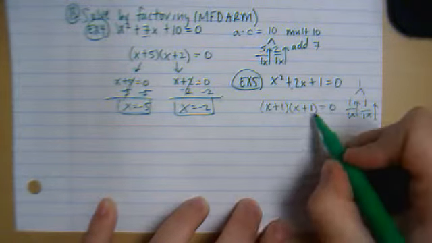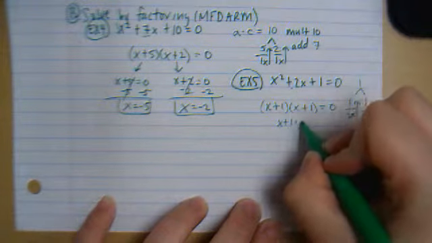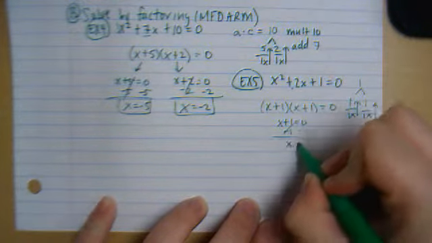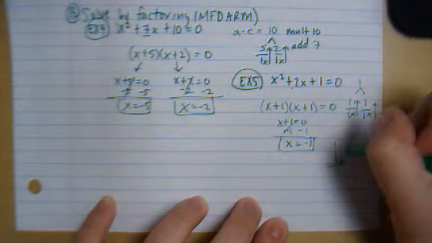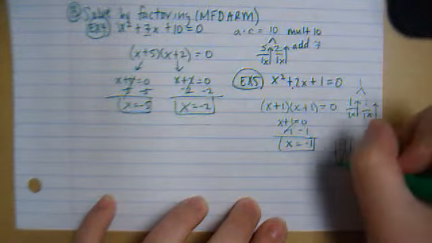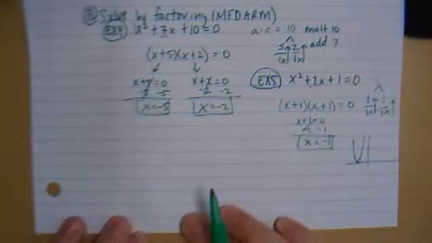Okay, if we look, those are the same things. So if I set them both equal to 0, I'd get the same exact thing. So I'm only going to do it once. So x equals negative 1. Okay, so in this case, this graph would just go to negative 1, touch it, and bounce back up. It would only cross once. Alright, so there is that lesson.